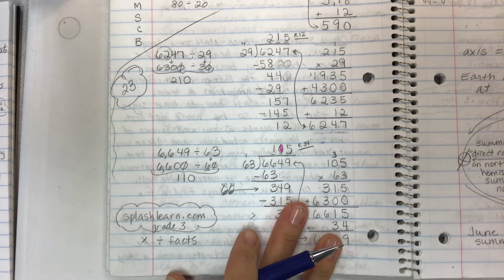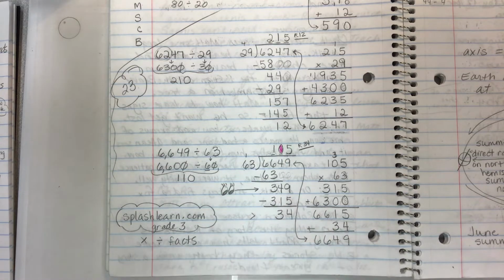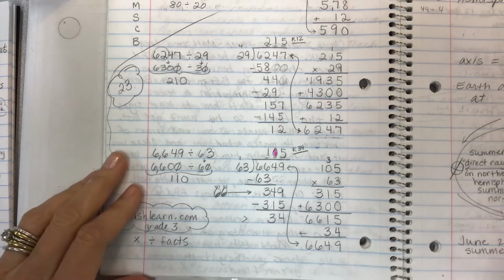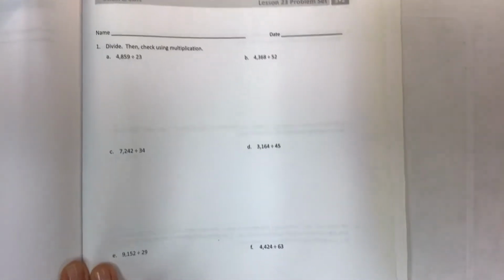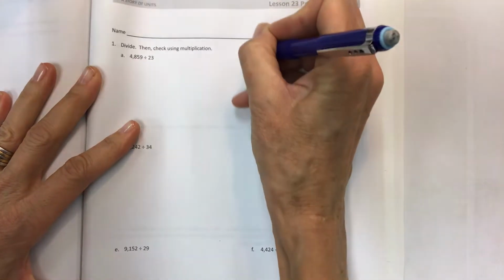At this point, if you don't know your multiplication facts, you really should spend some time online. I was looking up last week, splashlearn.com. I thought had some pretty good practice on it. Grade 3 is where you should go to. It doesn't matter about the grade. You just need to have that practice. So let's get into the lesson. I know it's kind of a long intro, but it's really important that you guys know what you're doing.